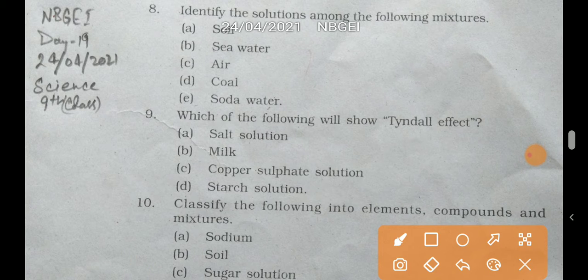So today is day 19 and we discussed in the previous lecture question 1 to question 7. Now we will discuss question 8 to the final question in your chapter 2. Today we will complete chapter number 2, and after that we will discuss chapter number 3 in our next lecture. Okay. So let's discuss question number 8.